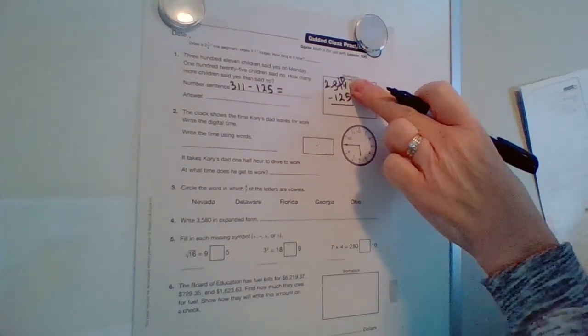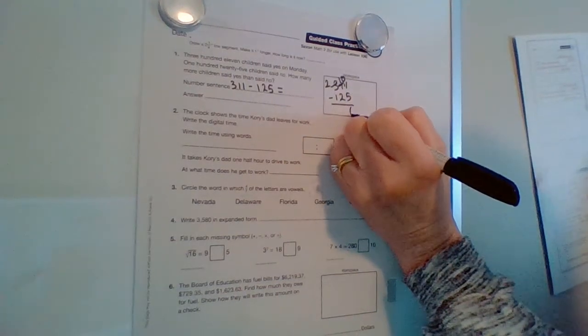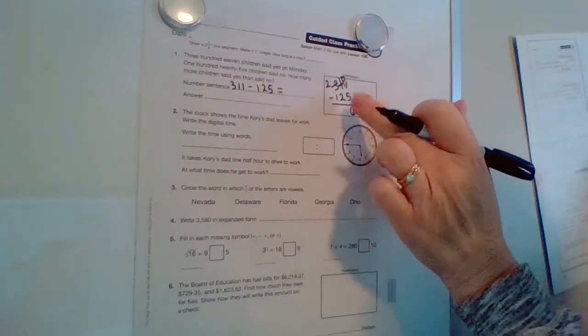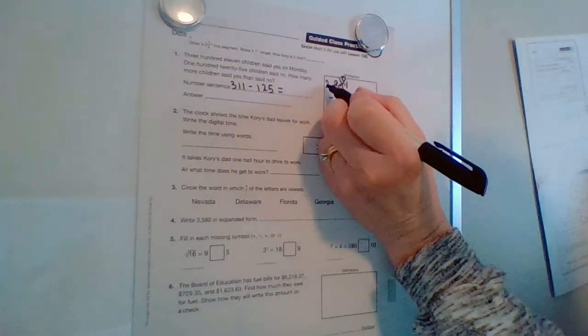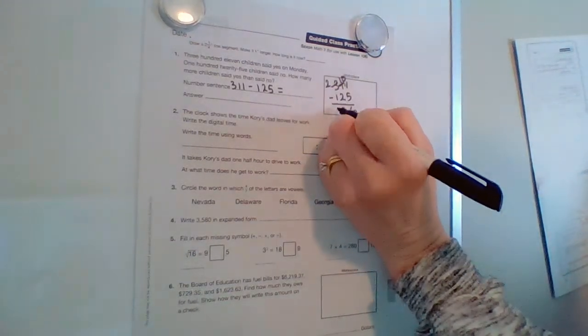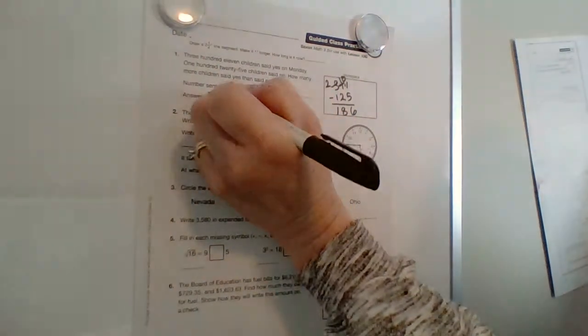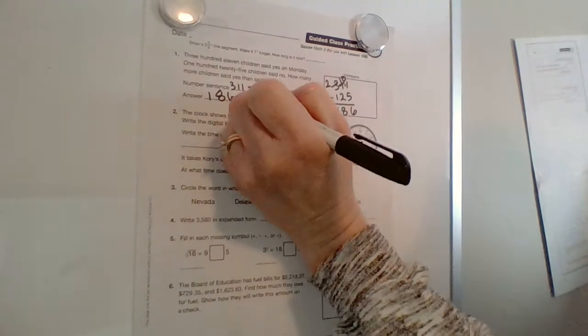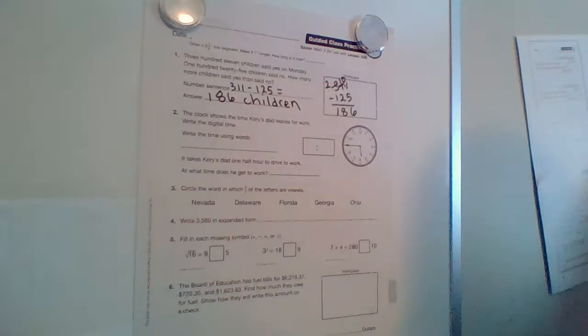So now we have 11 minus 5 is 6. 10 minus 2 is 8. 2 minus 1 is 1. The answer is 186 children. So go ahead and write that down.